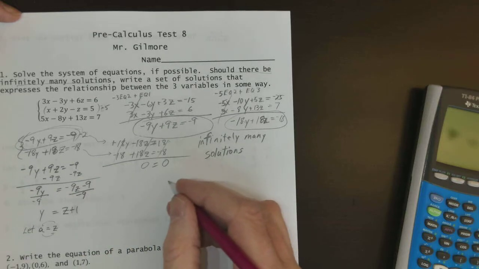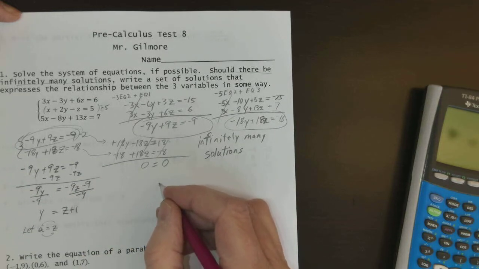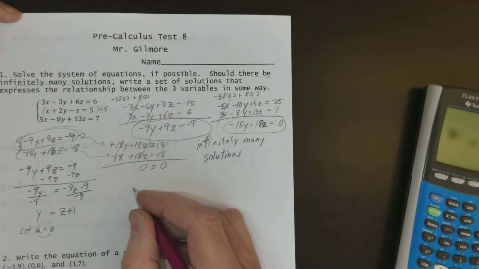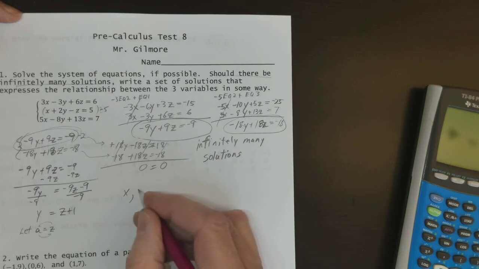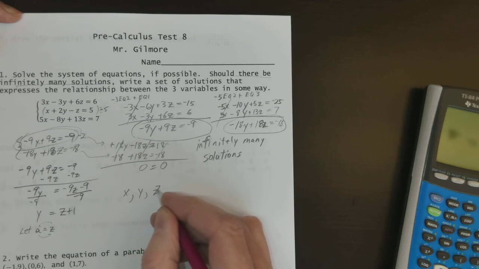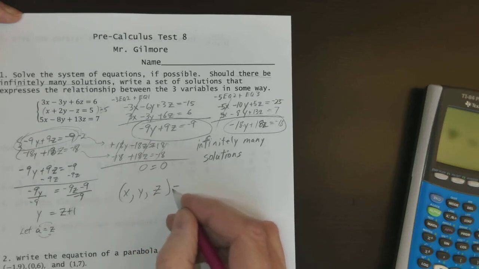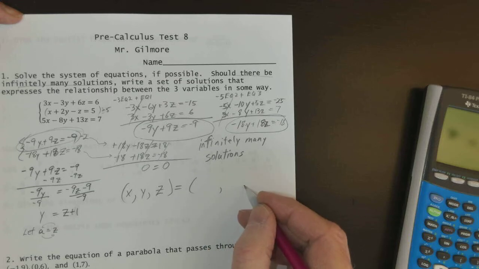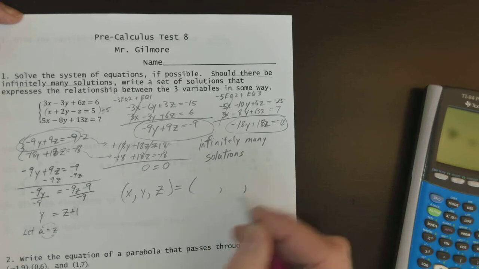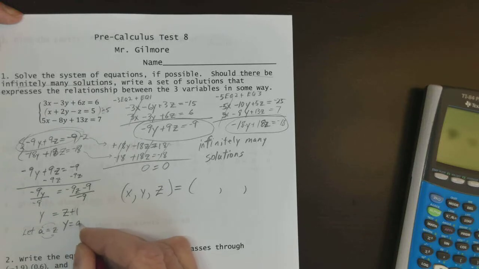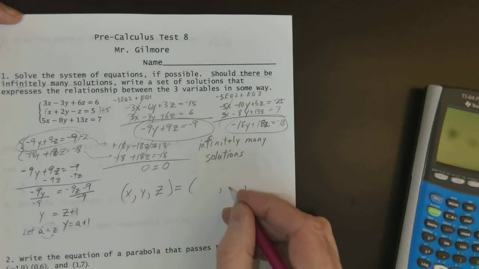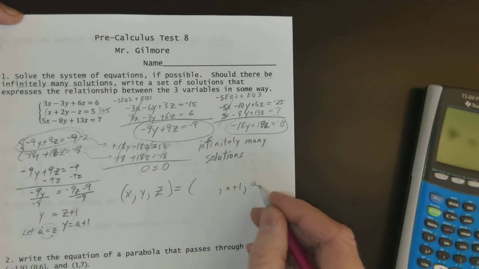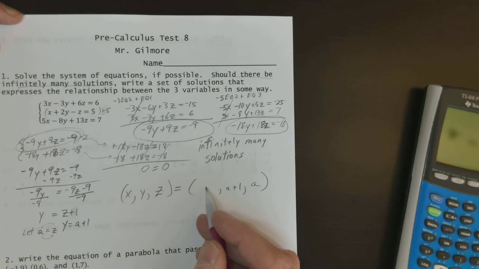So when I go to express this, x, y, and z, that makes y equal a plus 1. So I'll put a plus 1 here. I already said let's let z and a be equal. And now let's figure out what x is.